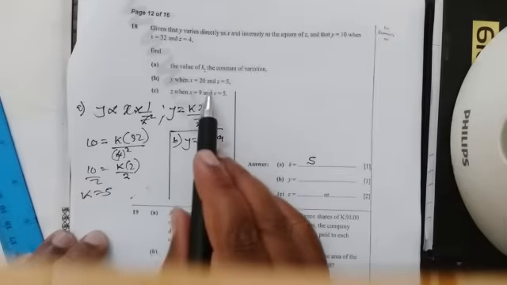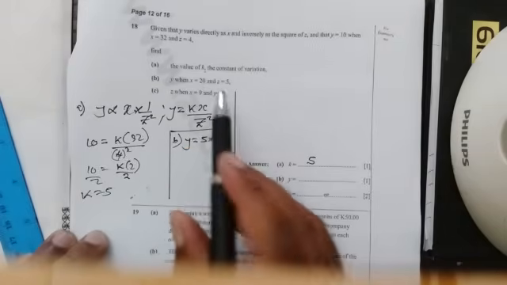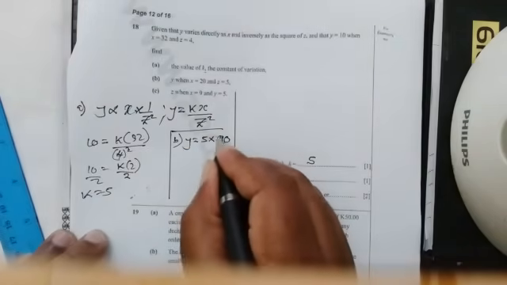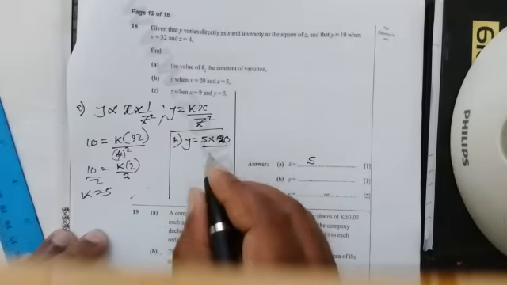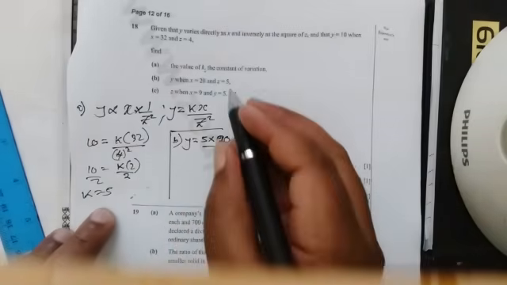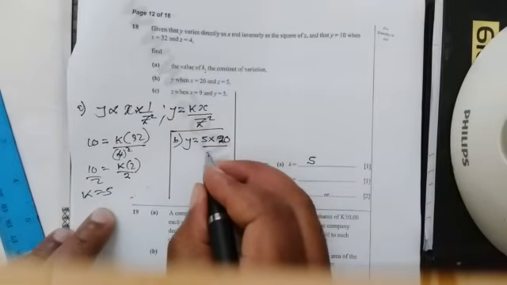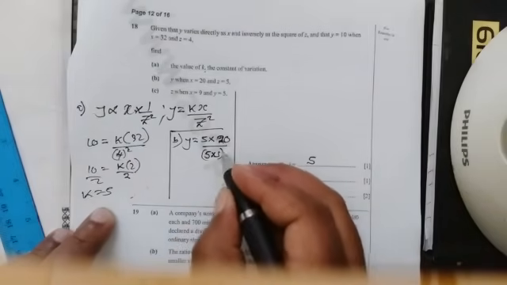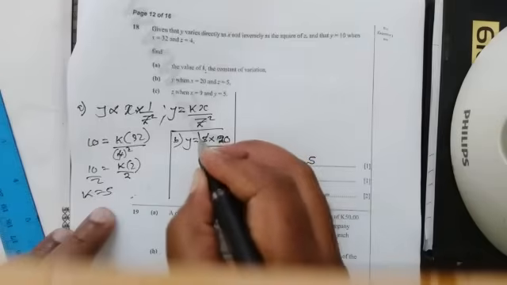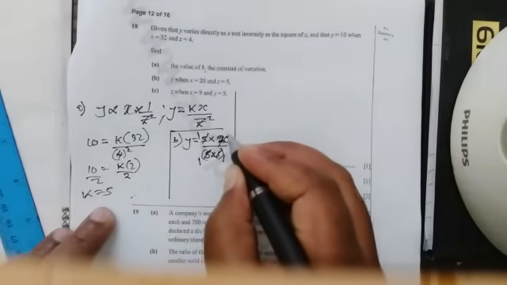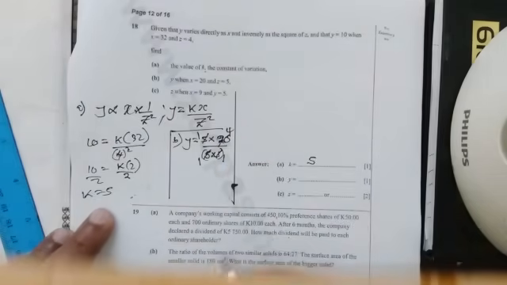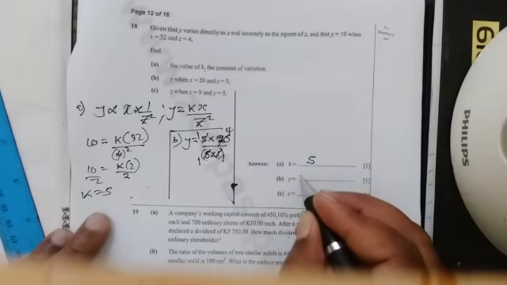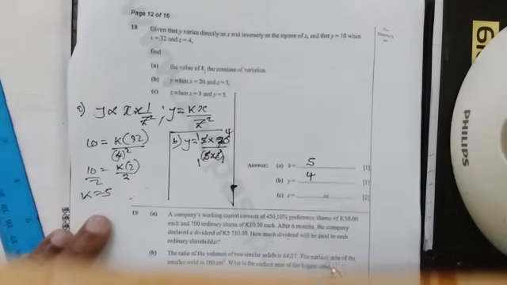Take note here, we are doing the second one, so x should be 20. 20 divided by z is 5, which is 5 squared, 5 times 5. So 5 into 5, 1, 5 into 20 is 4. All right, so y here is 4. Okay, then C.